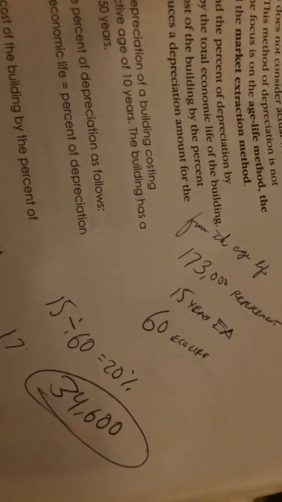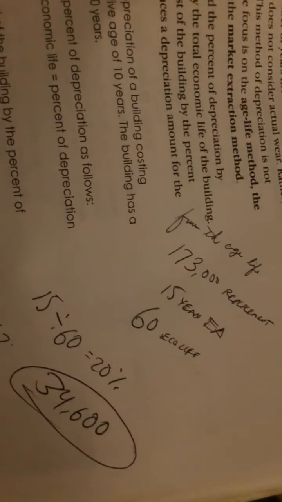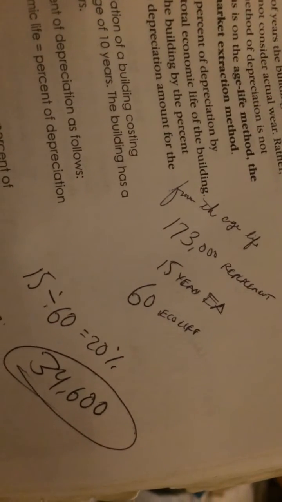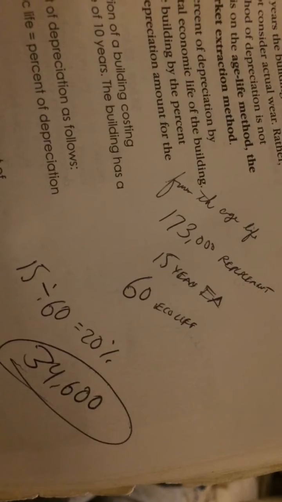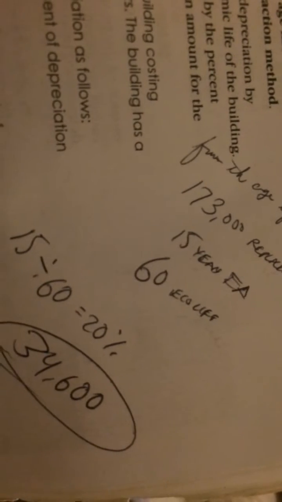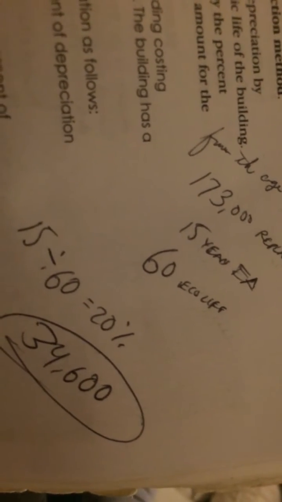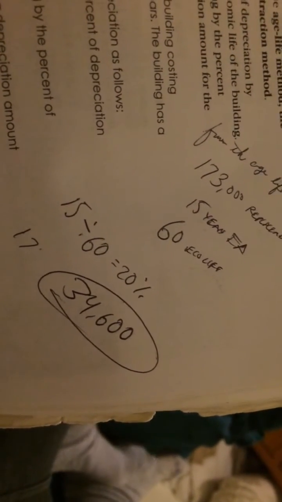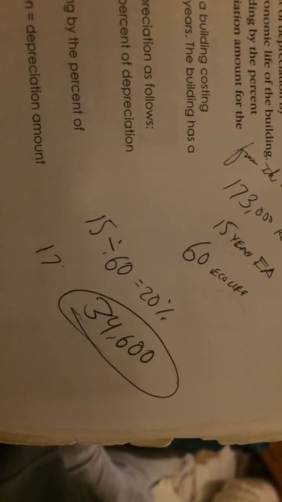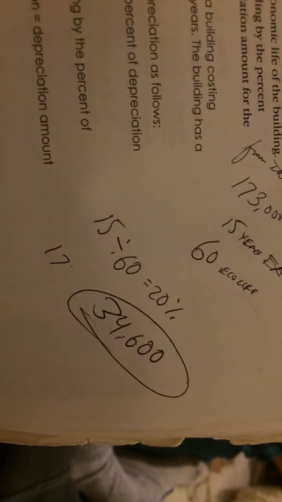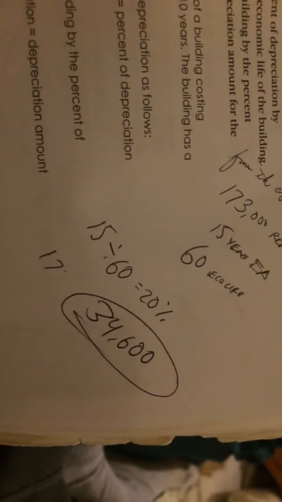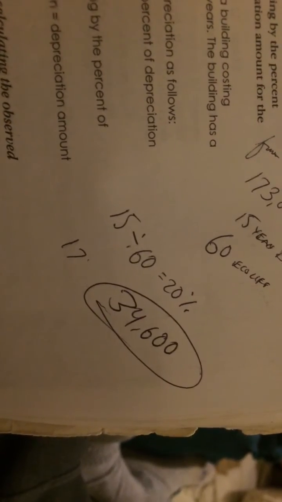From the age-life method, these are extra notes. Extra note: $173,000 is the replacement cost. 15 years is the, I think it's EA, effective age perhaps, and 60 years is the economic life. So 15, that's the effective age, divided by 60, which is the total economic life, equals 20%. And you do the second half of it, and your answer should be $34,600.